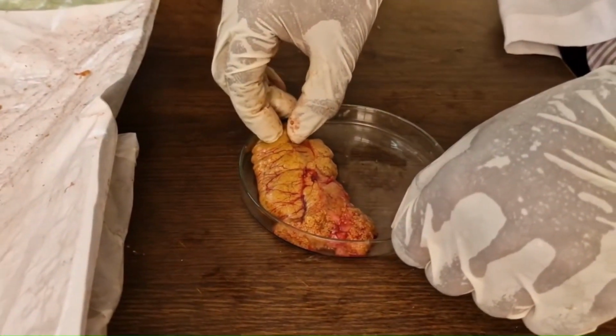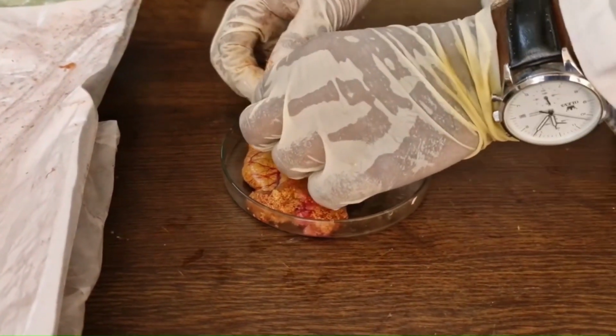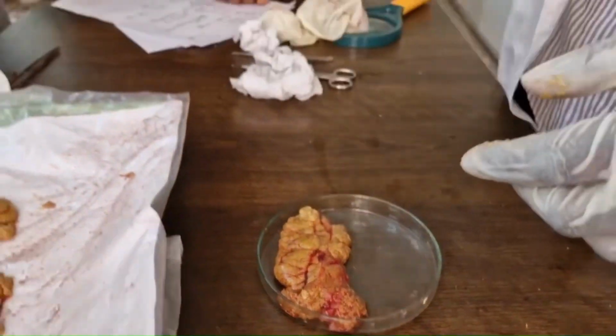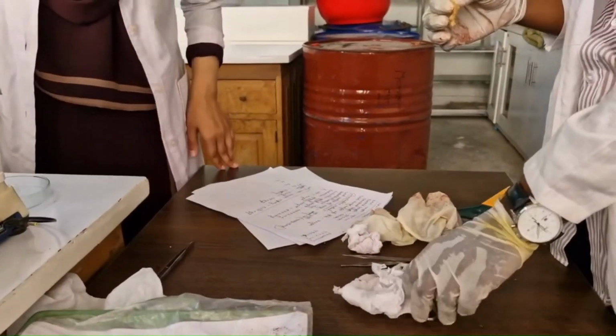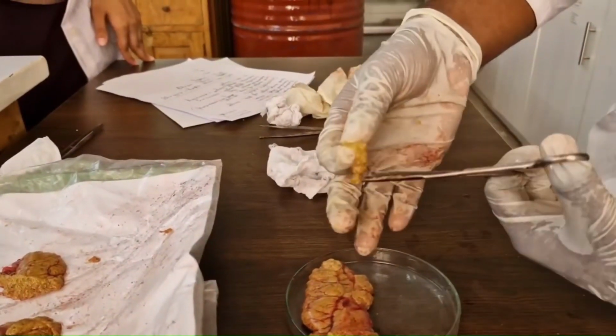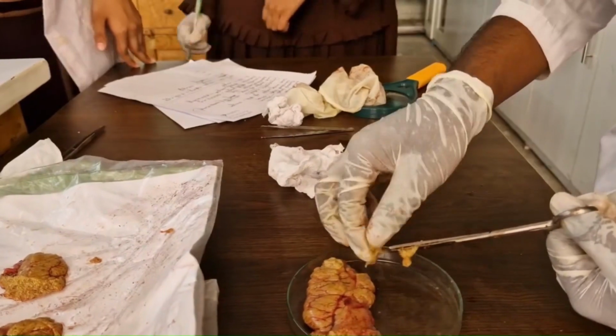Similarly, from the posterior lobe, we weighed the subsamples. F4 subsample weighed 330 milligram.